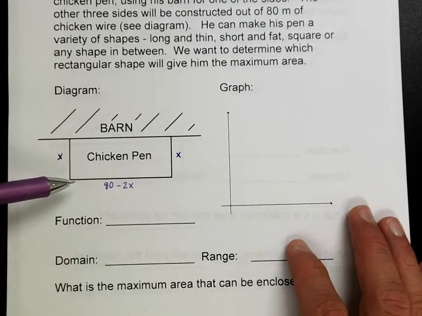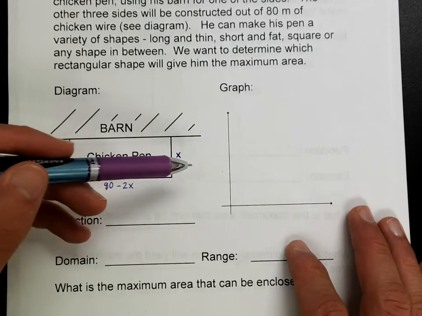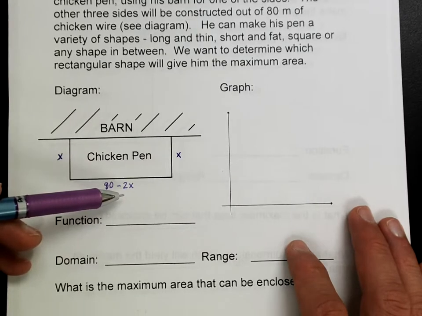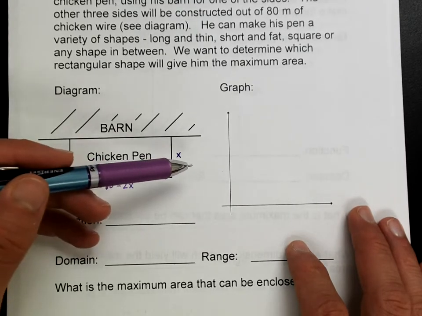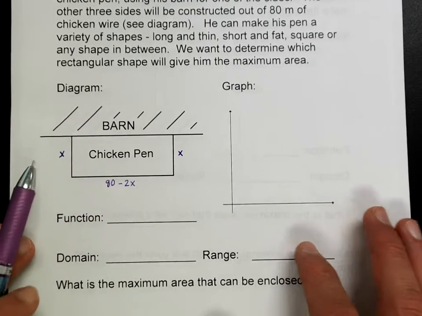So the perimeter of this, just these three sides, would be x plus x plus this. Add it up if you don't believe me. If I add x plus x, I get 2x. And if I add 2x plus 80 minus 2x, then I just get 80.